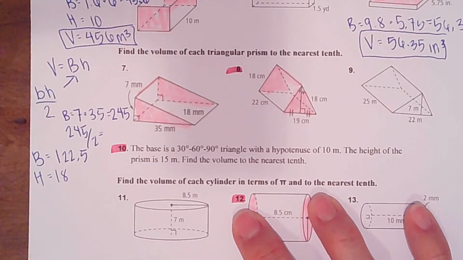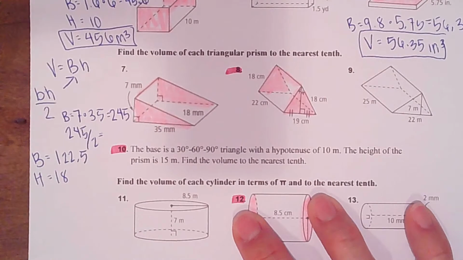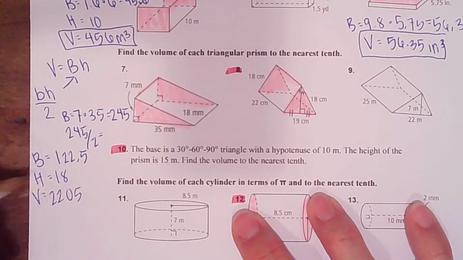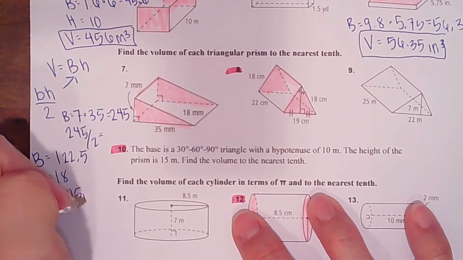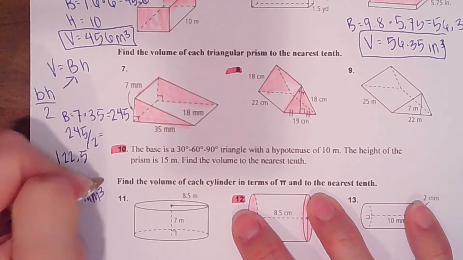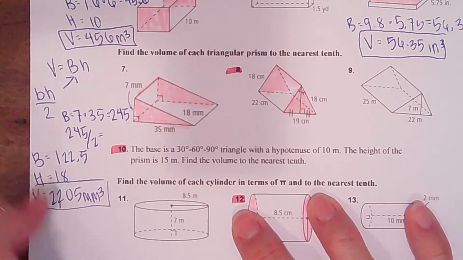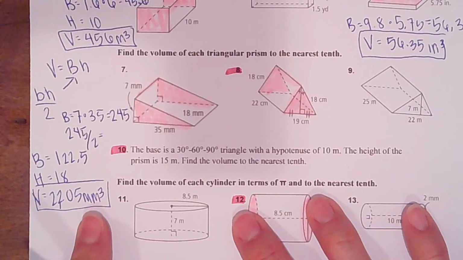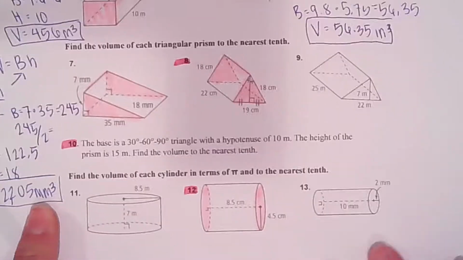So I'm going to multiply those two together, 122.5 times 18, which is going to give me my volume equal to 2,205 millimeters cubed because it's a volume. But remember, in the Go Formatives, we're not being super OCD about that. In fact, don't put it there. It's just easier.